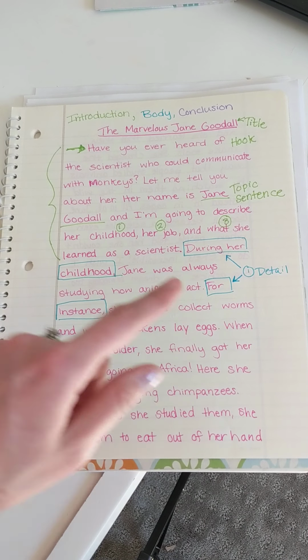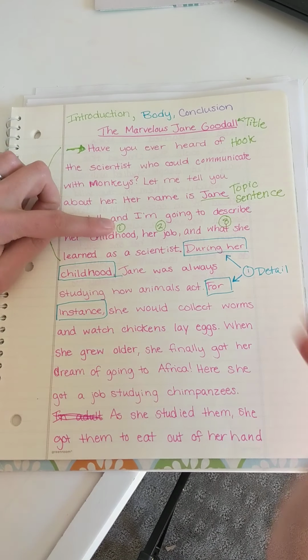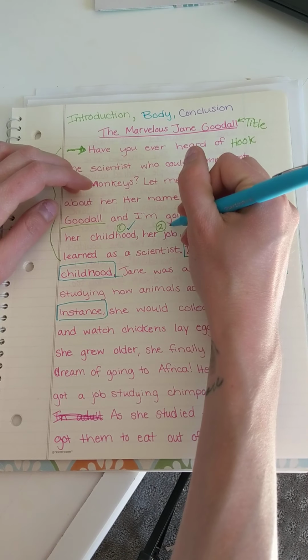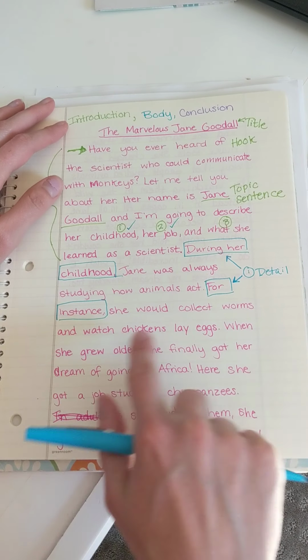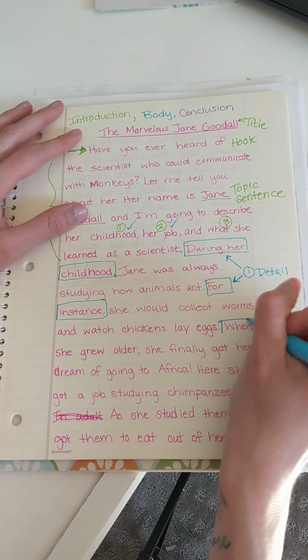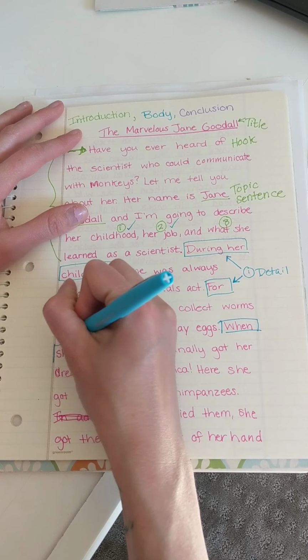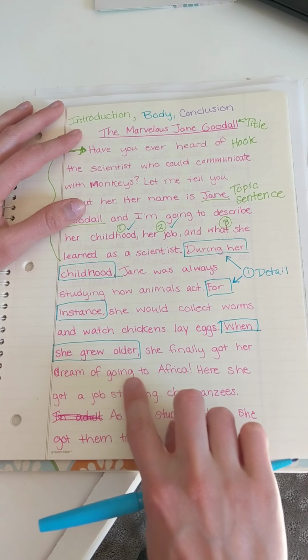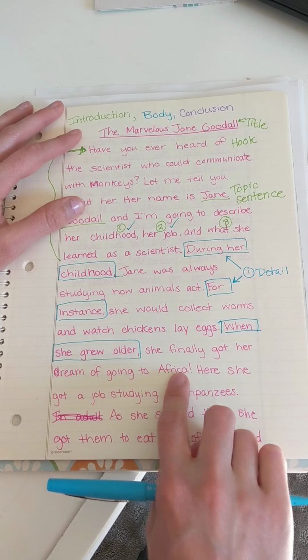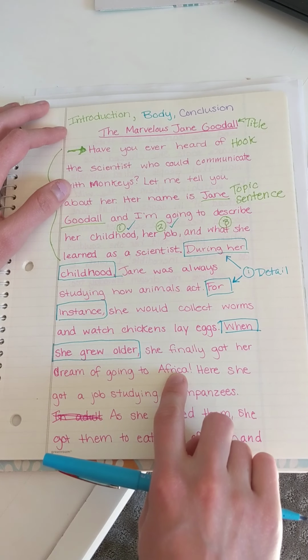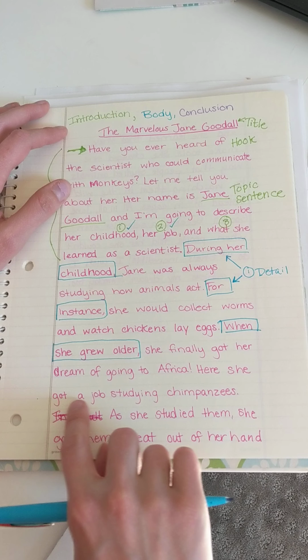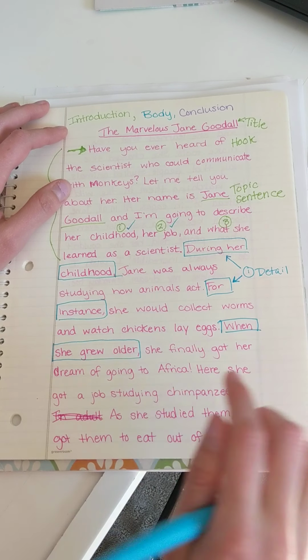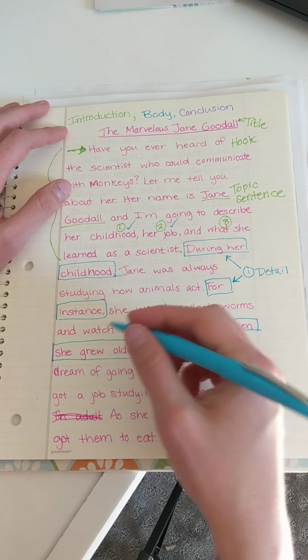Now I'm going to tell about a different detail. So that had to do with her childhood. This should have to do with her job. When she grew older, so that's my transition because she didn't get a job until she grew older. She finally got her dream of going to Africa. This does have to do with her job because that's where she got the job. Here she got a job studying chimpanzees. There we go. That's her job.